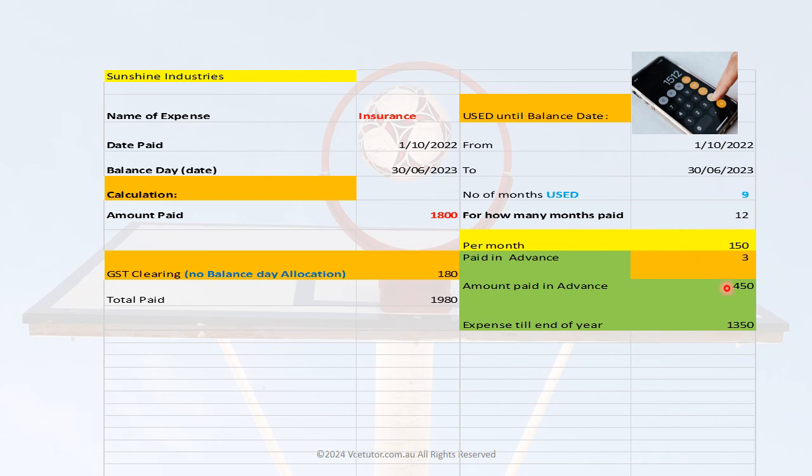After the balance date, although it is useful for 12 months, till balance date we used only 9 months. So we paid in advance for 3 months. Paid in advance for 3 months, per month is 150. Multiplying these two, you get the amount paid in advance, 450. So the adjustment is required only for this 450. By doing this calculation, we have sorted out the first task of VCE, making you calculate or allocate the expense between what is used up and what is still to be used. What is used up is an expense. What is still to be used is prepaid.